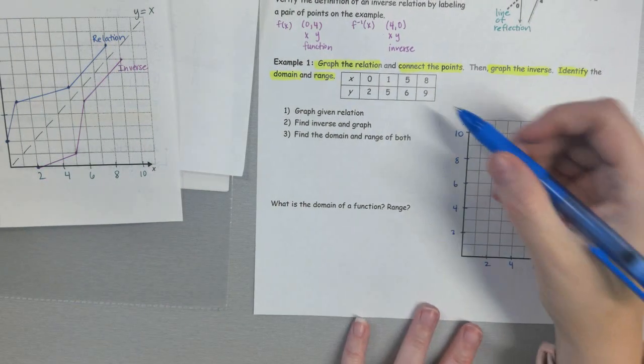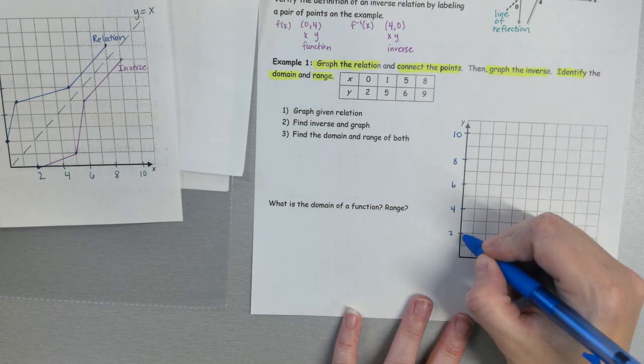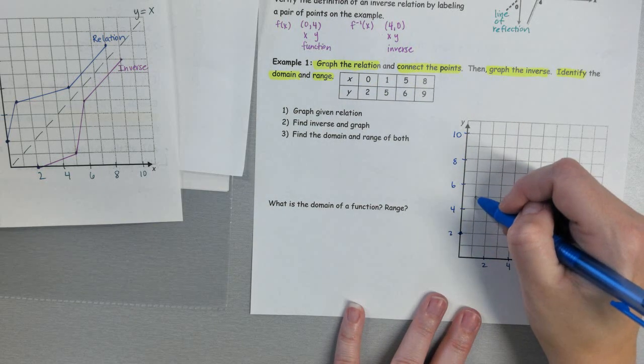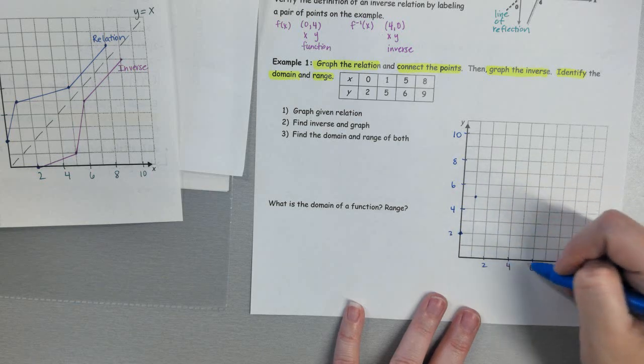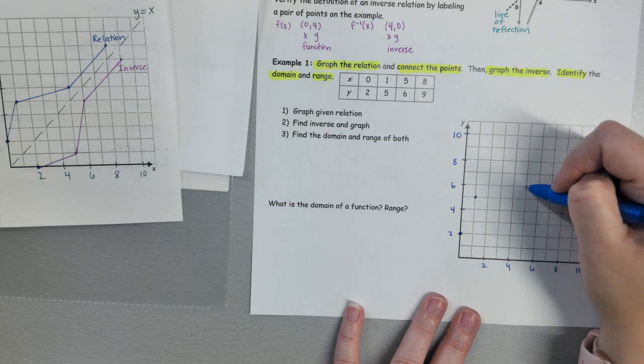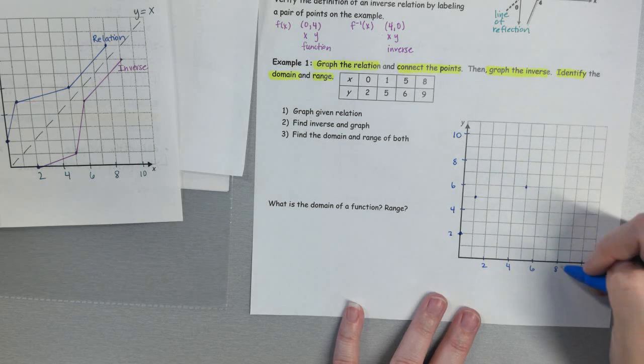Now I'm going to graph my points. I have 0, 2, which is right here, 1, 5, 5, 6, and then 8, 9.